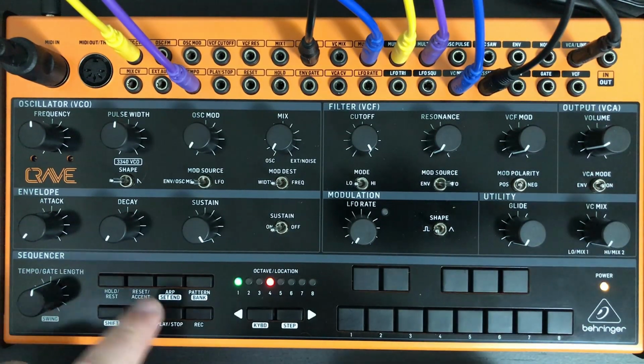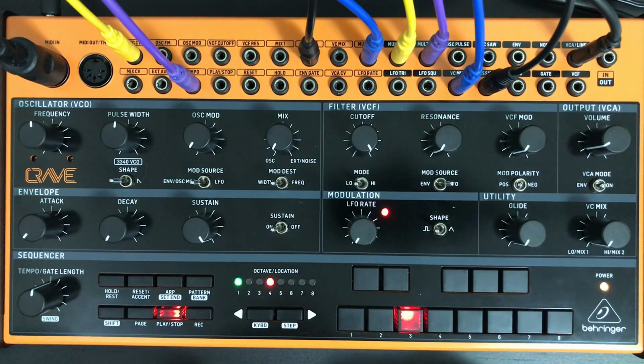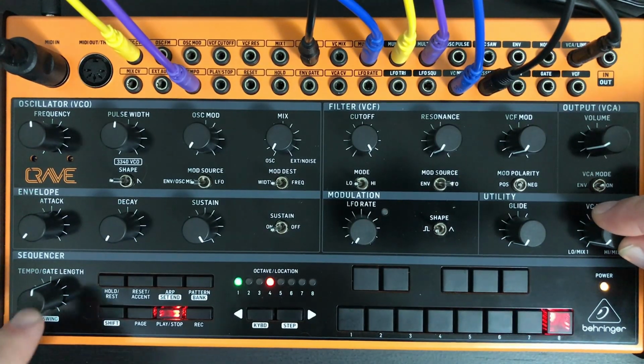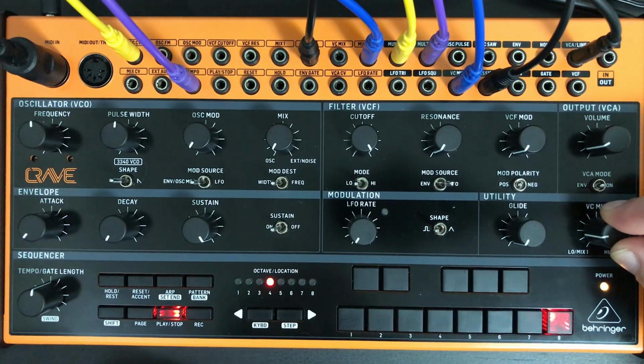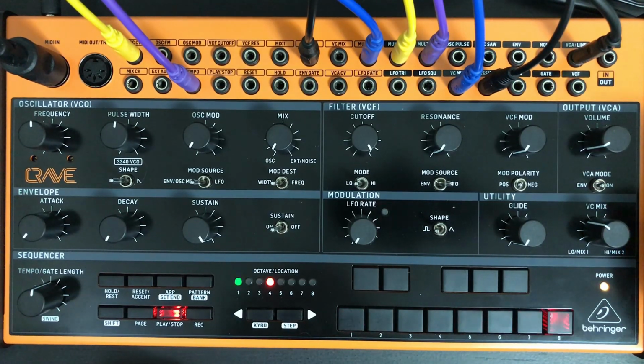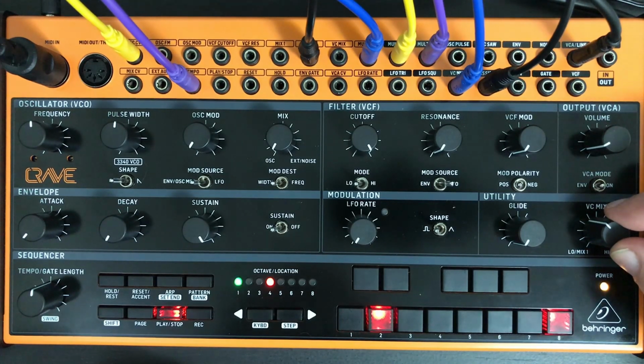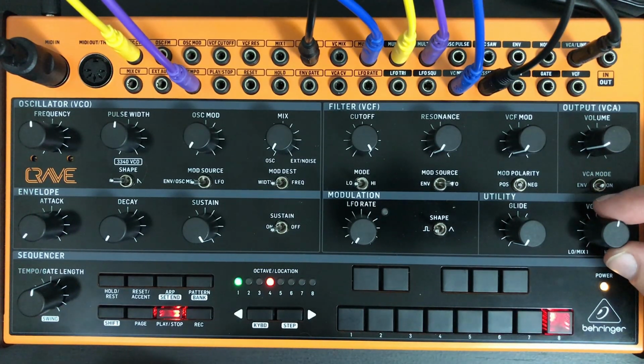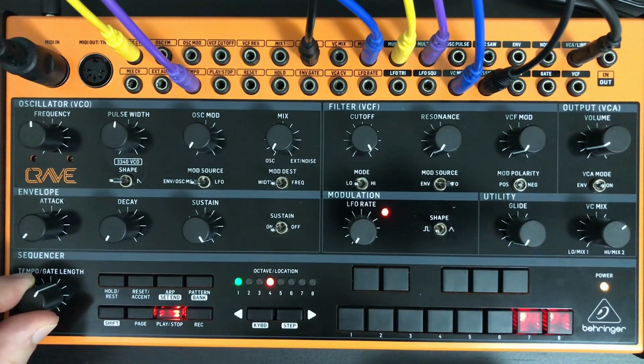Now, my randomness is controlling both pitch and the tempo. You can see how it's slower and then it's faster. You can kind of change the general amount by increasing this knob here.